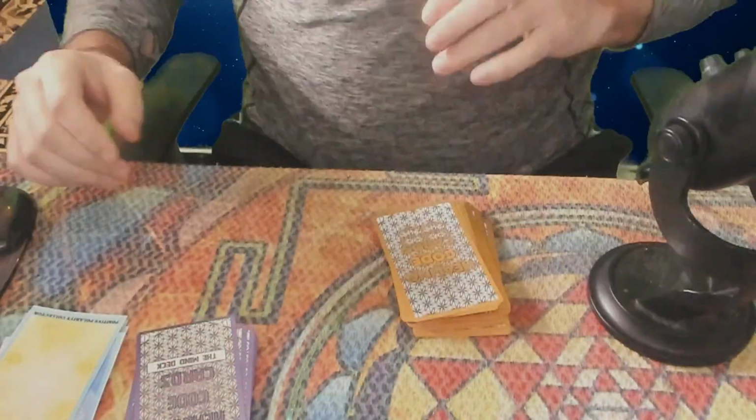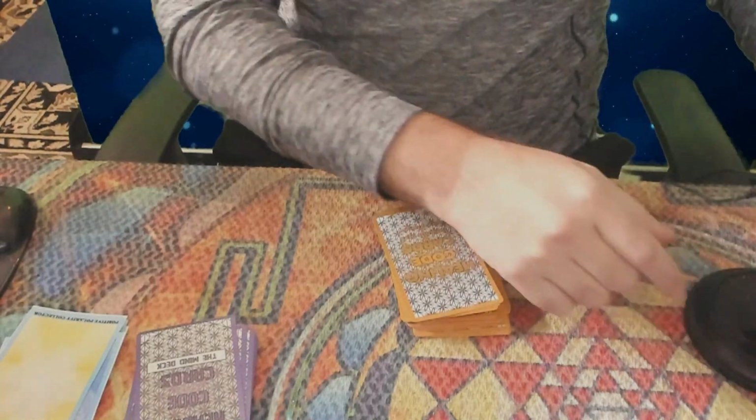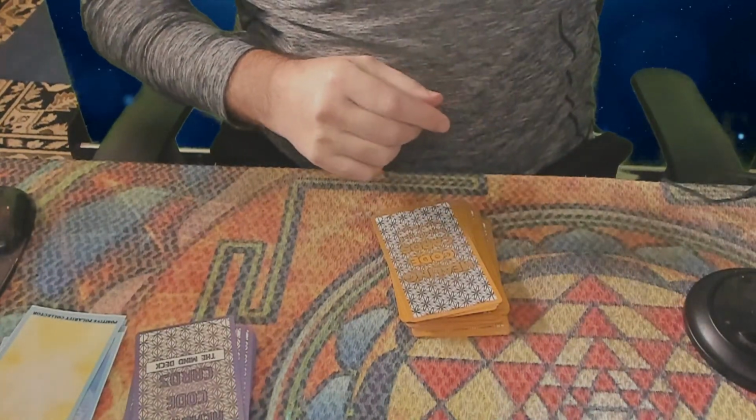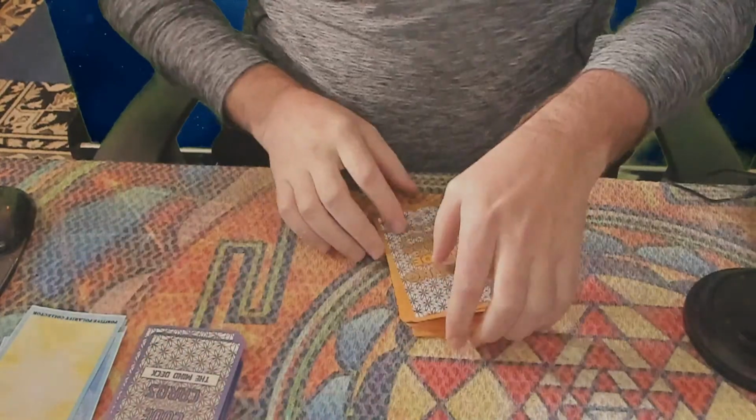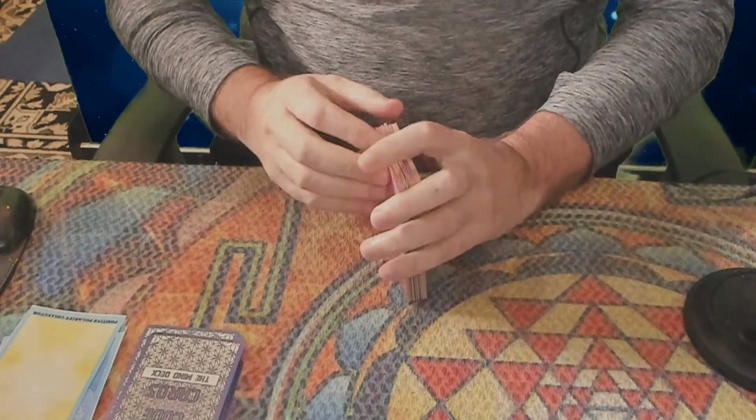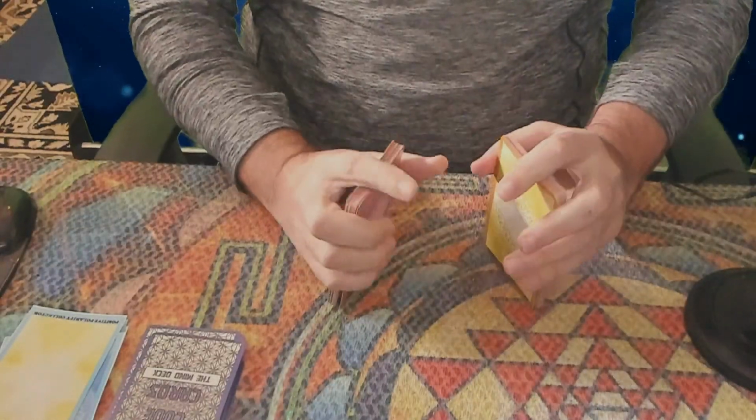What I'll do is adjust my camera so you can see the cards below here. Okay, so we would just have a shuffle here.